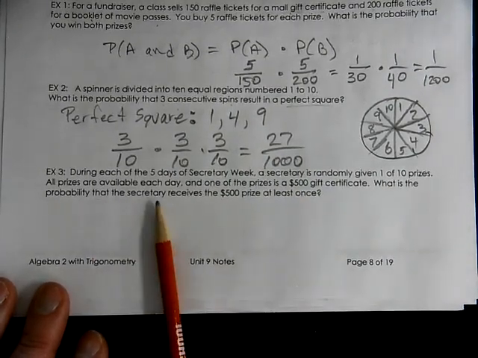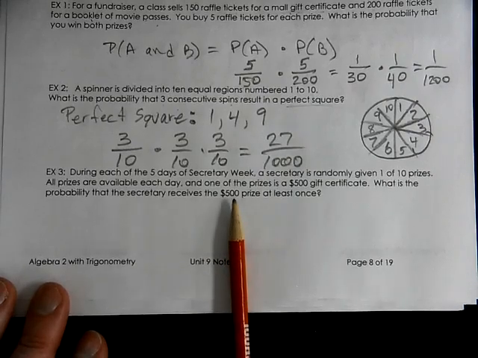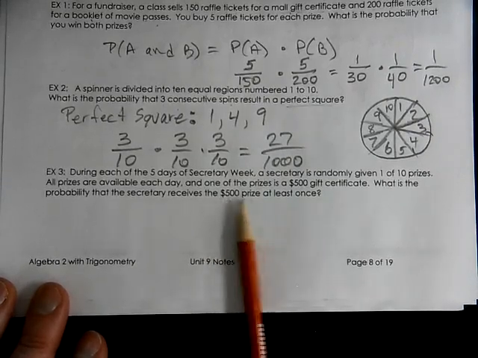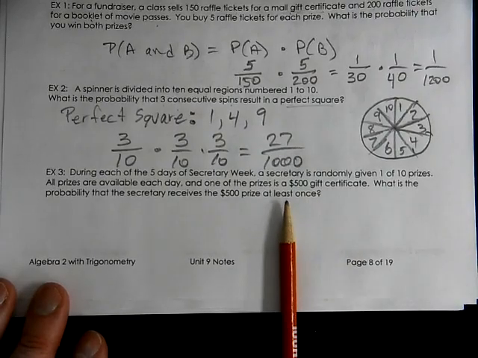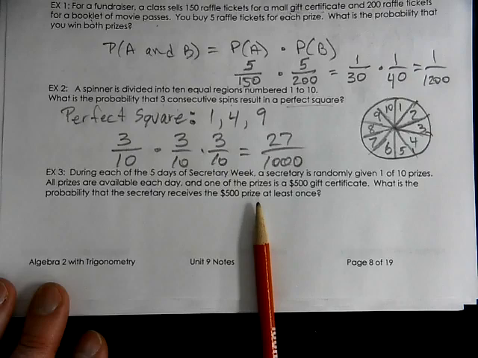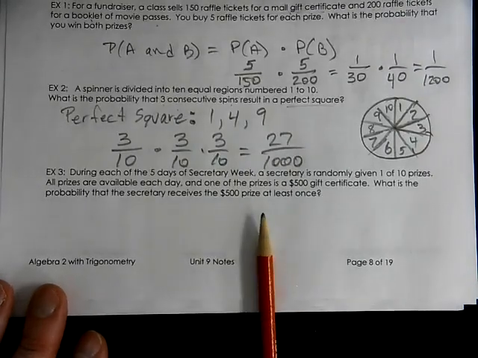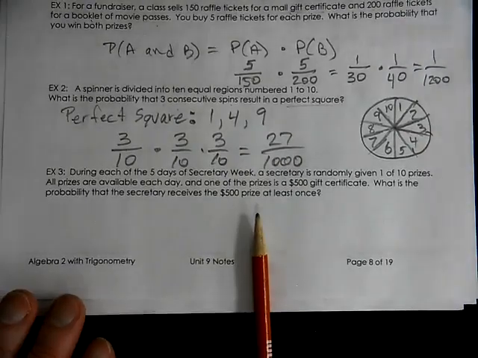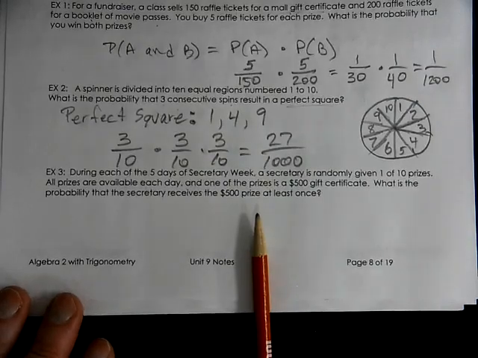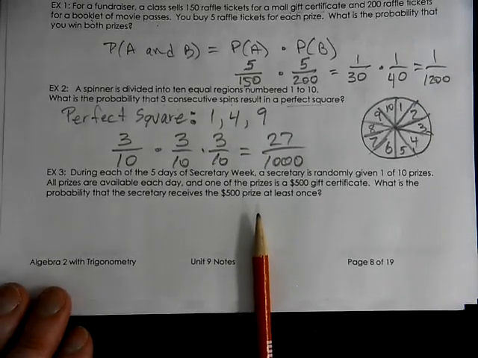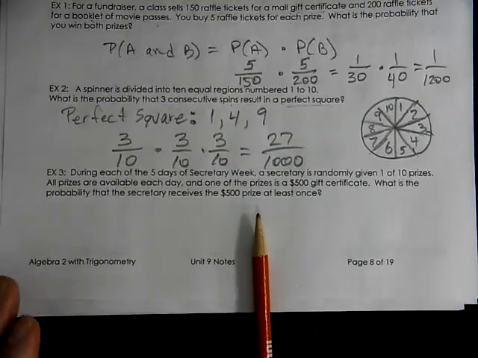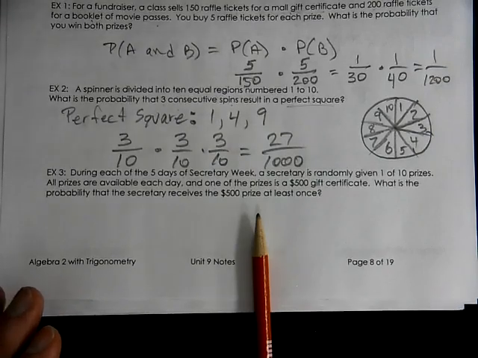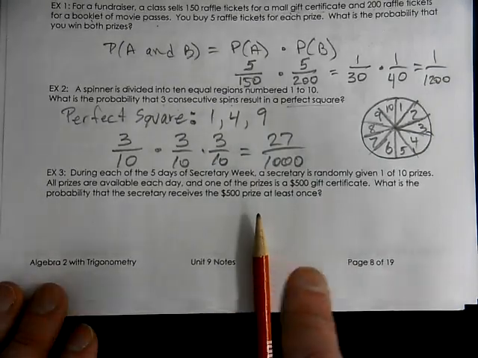What's the probability that the secretary receives the $500 gift prize every day? Or, sorry, not every day, but at least once. So that means you win it once, or you win it twice, or you win it 3 times or 4 times, or even if you won it all 5 times. You'd have to do 5 different calculations to handle at least once.